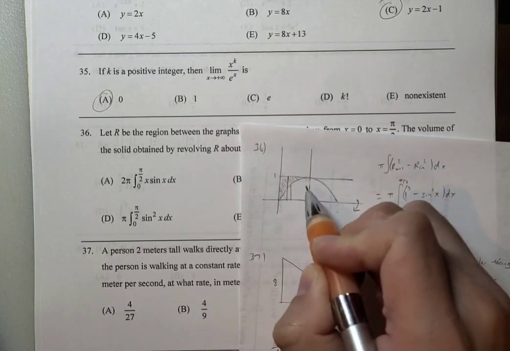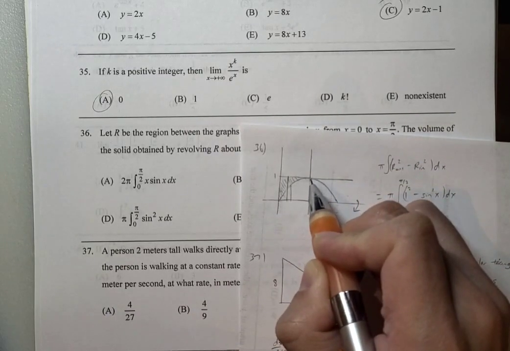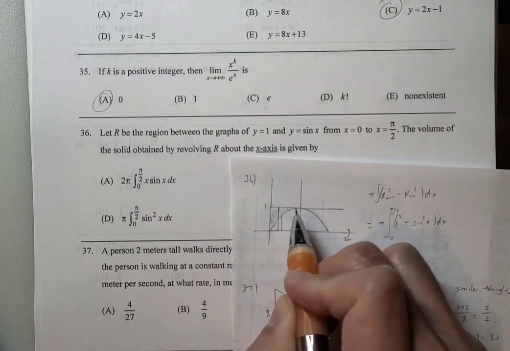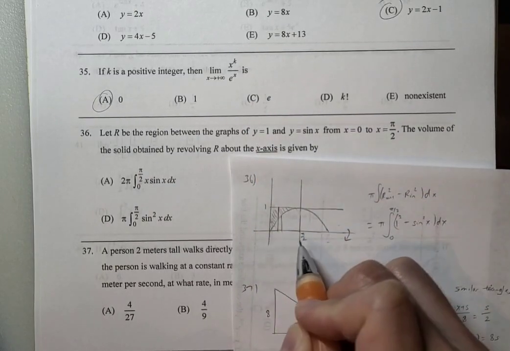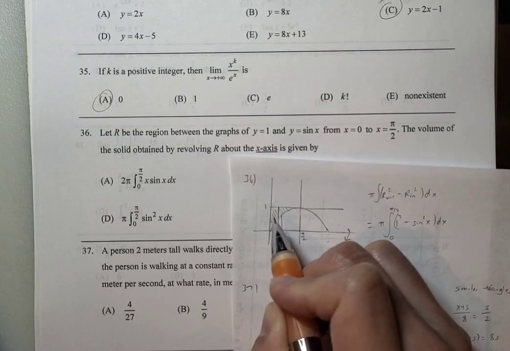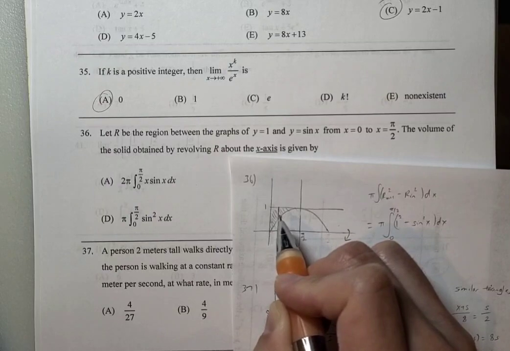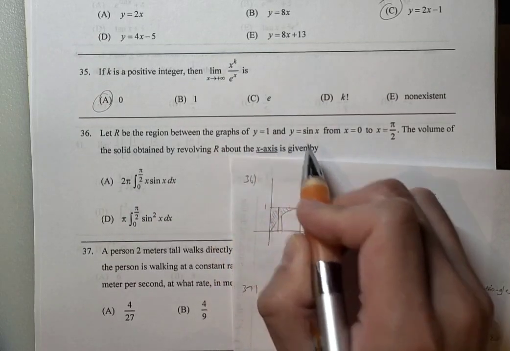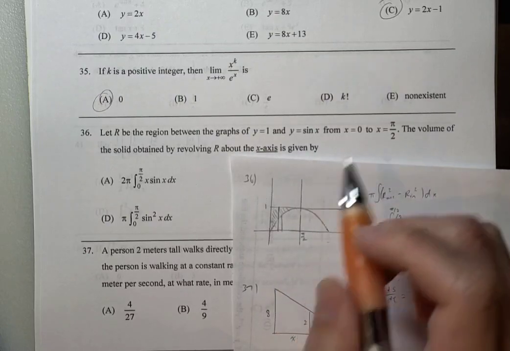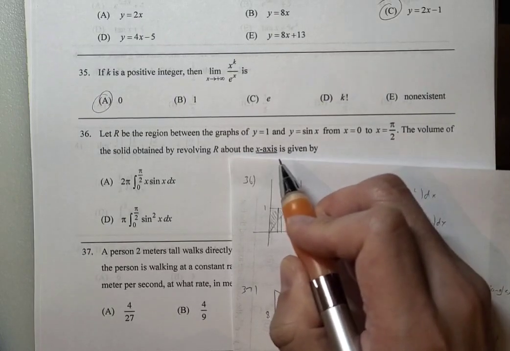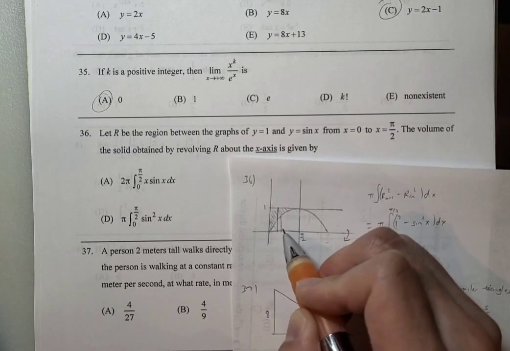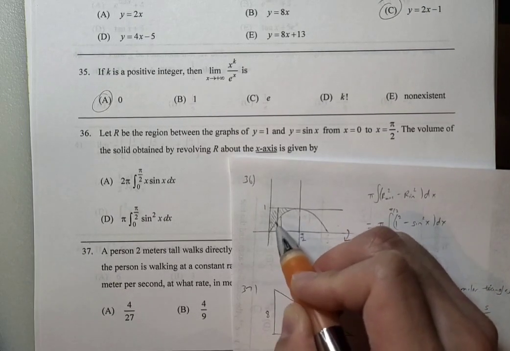So we actually cut it at the peak of the sine wave, okay? And we're bounded by y is 1, so that's this line here, and x is 0 to x is pi over 2, so this is our region over here that's shaded, okay? Because it's between y is 1 and y is sine x. So it's the shaded region. All right? So we revolve it about the x-axis. We revolve it here. So I drew a representative R out and R in. R out, sorry, is the long one.